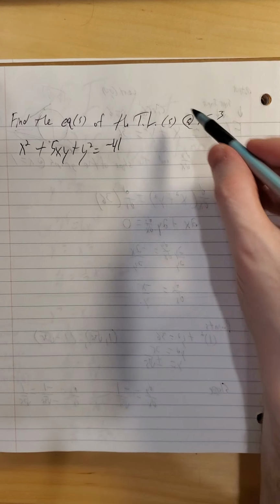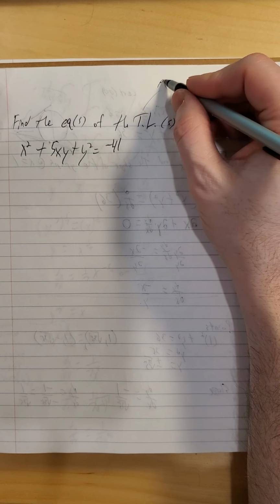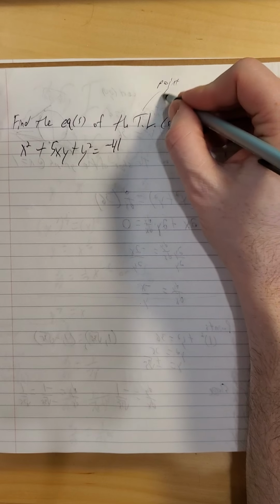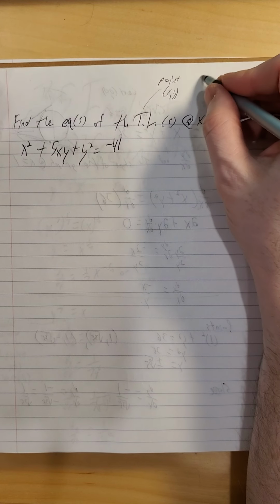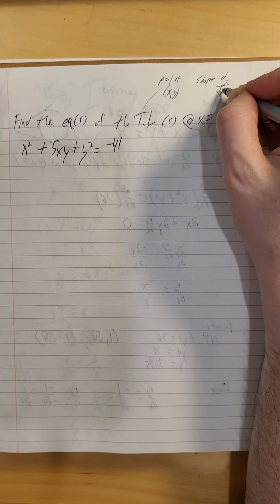So to find the equation of the tangent line, I need two things, a point and a slope. So slope, dy over dx.